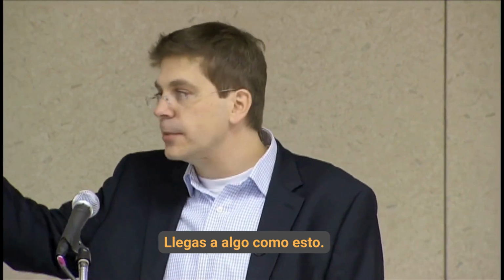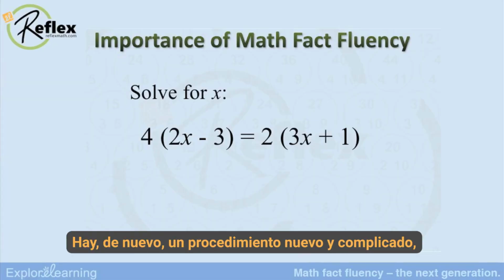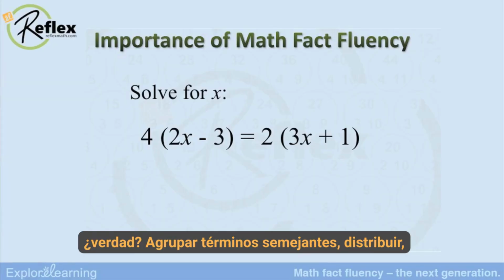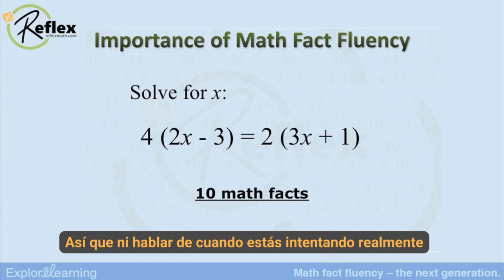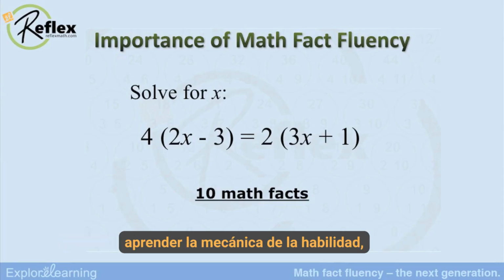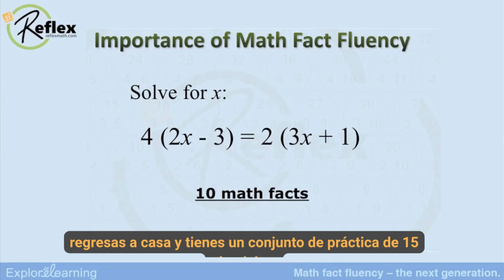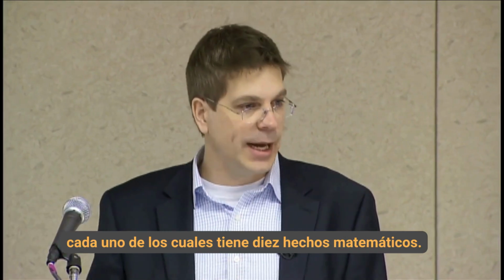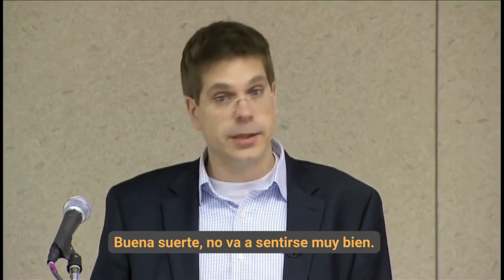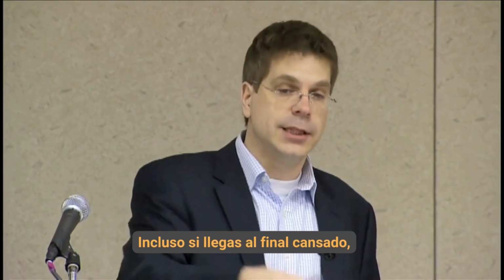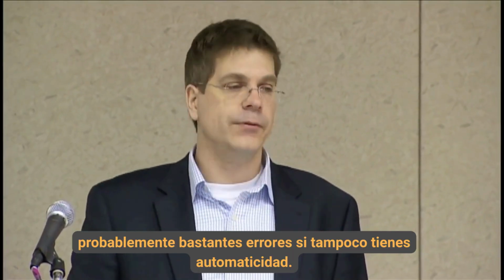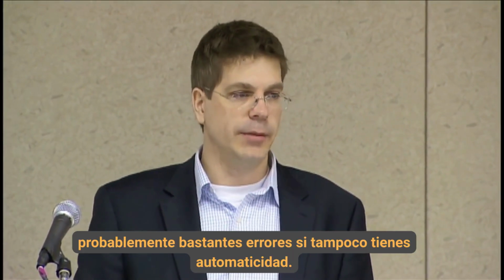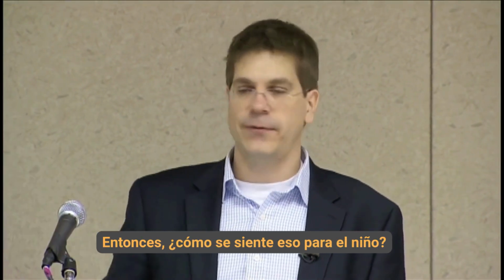Quite the opposite. You get up to something like this. There's, again, a novel, complicated procedure, right? Gathering like terms, distributing, all of that. 10 math facts there. So let alone while you're trying to actually learn the mechanics of the skill, you go home and you have a practice set of 15 problems, each of which has 10 math facts. Good luck. It's not going to feel very good. Even if you get to the end, tired, lots of work, probably quite a few mistakes if you don't have automaticity as well in your math facts. So how does that feel to the child?